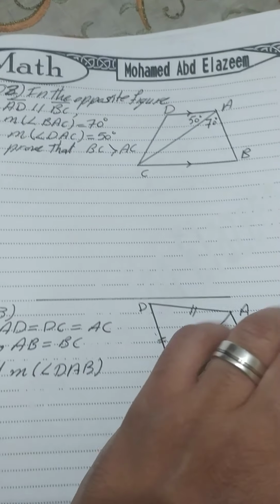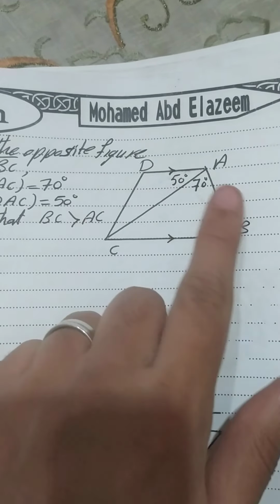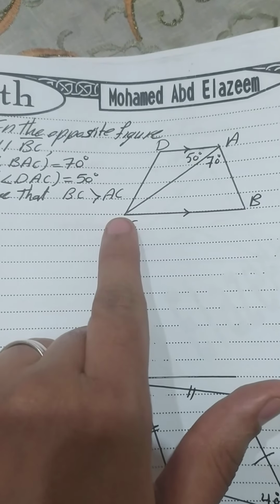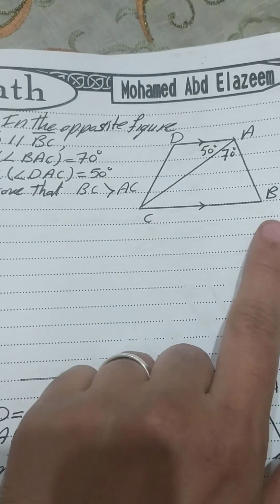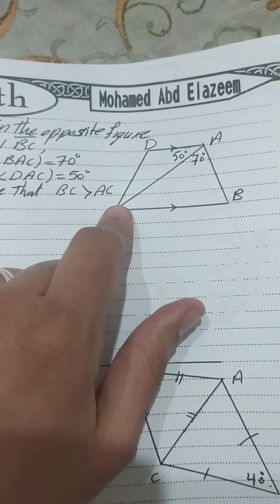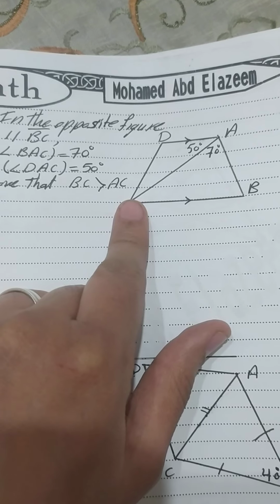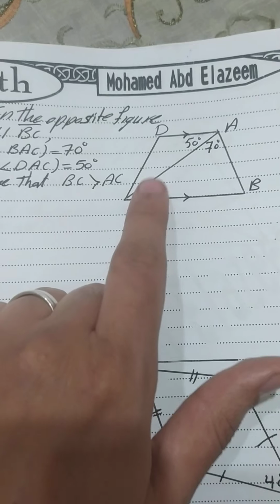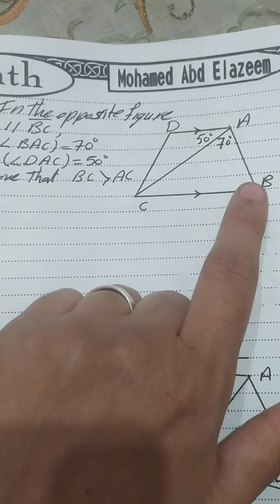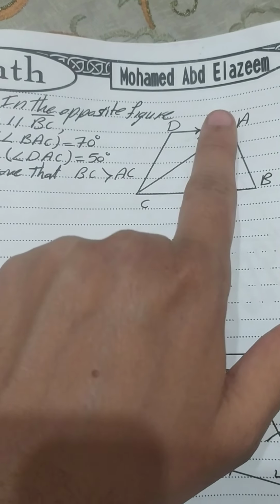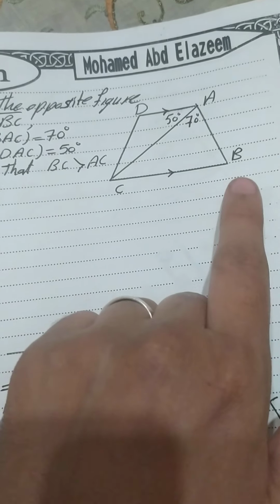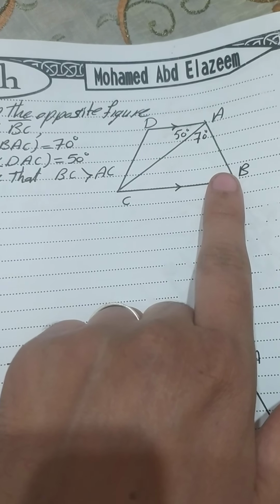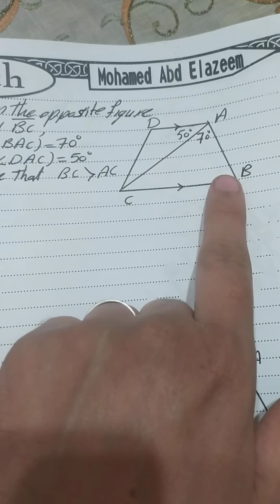Okay. From the givens, we have AD is parallel to BC. Then measure angle DAC equals measure angle ACB equals 50, because these two angles are alternate angles, and alternate angles are equal in measure. Then measure angle ACB equals 50. Okay. How to get measure angle B? Measure B, it is in triangle ABC. The sum of interior angles of the triangle ABC equals 180. Then measure angle B equals 180 minus (70 plus 50) equals 60.